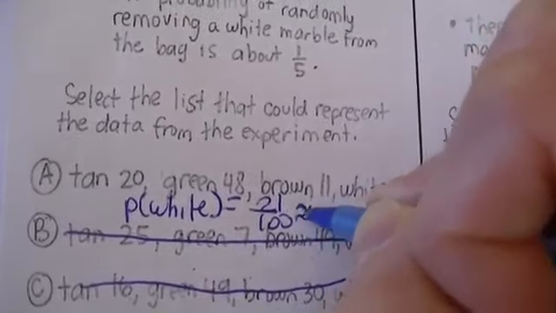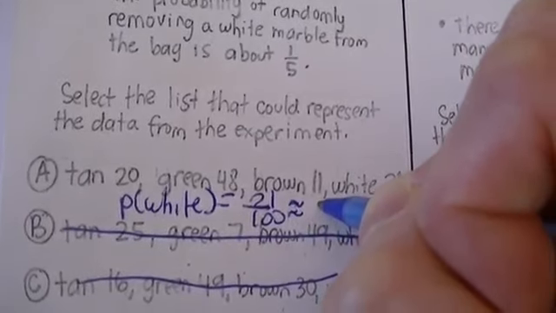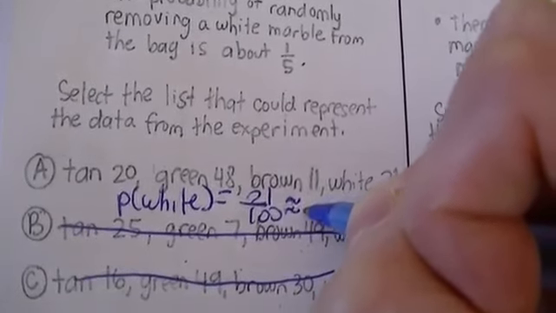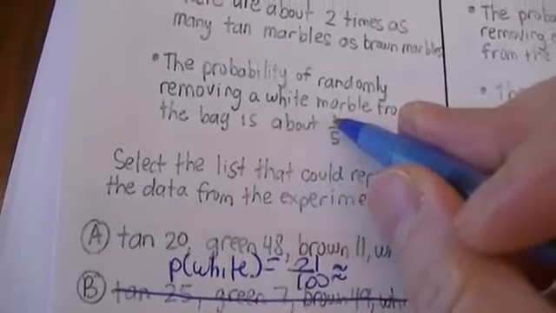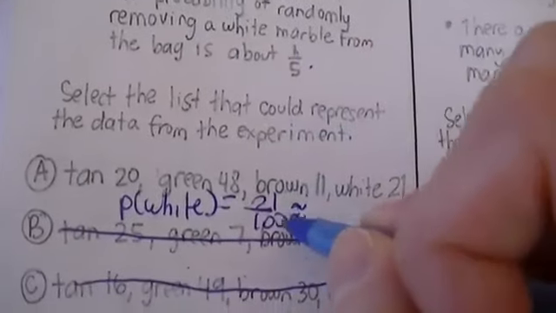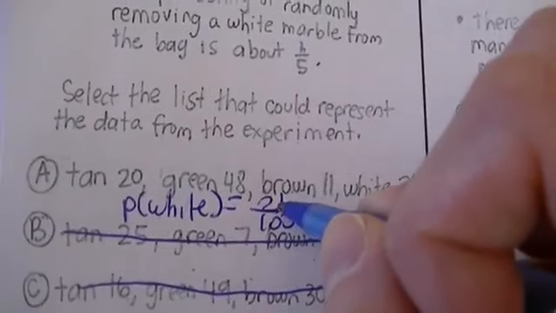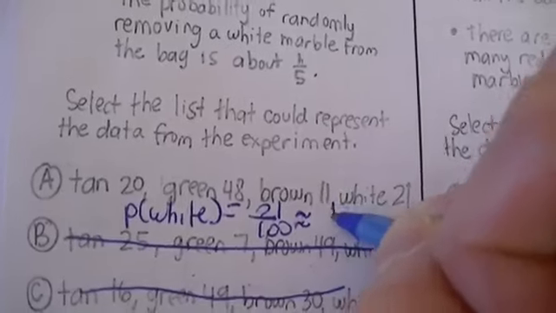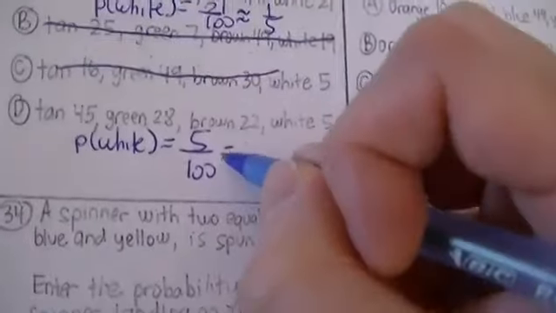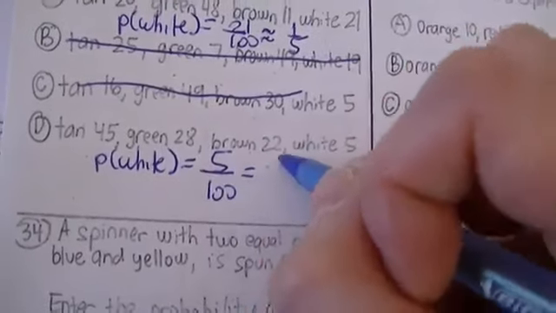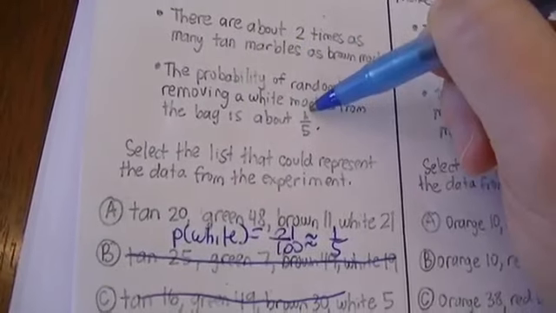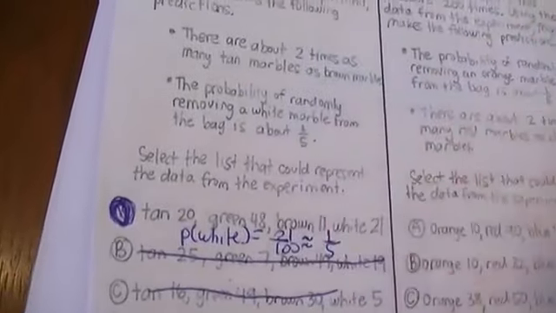So 21 divided by 100 is about, actually they want to keep it as a fraction. So let's simplify it. So this is close to 20 out of 100, which is close to 1/5. Right here, 5 hundredths is 1/20th. So the information Marissa drew from the data is 1/5. So we know that the answer is A, because it matches both of those criteria.